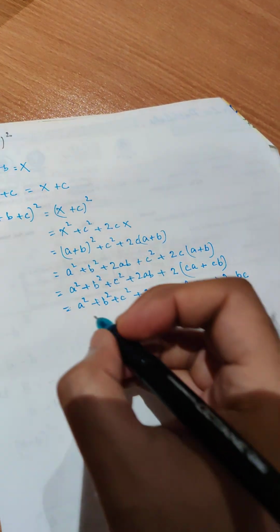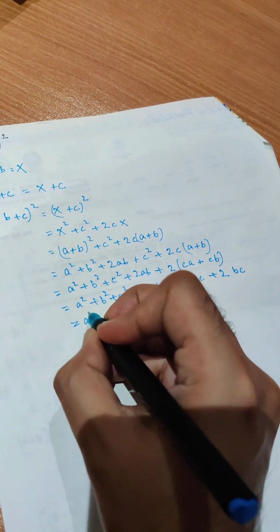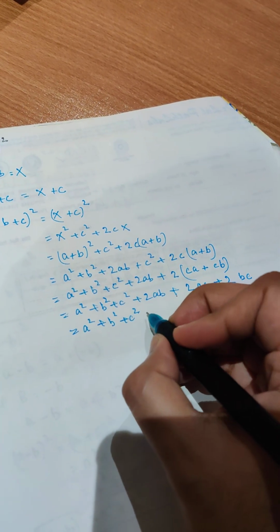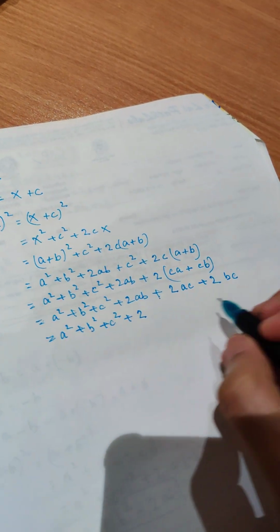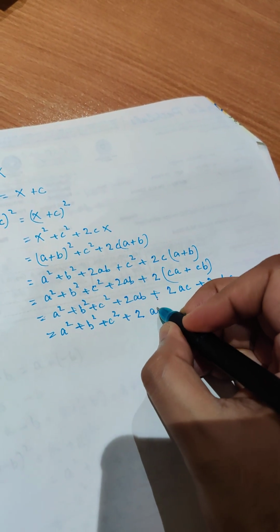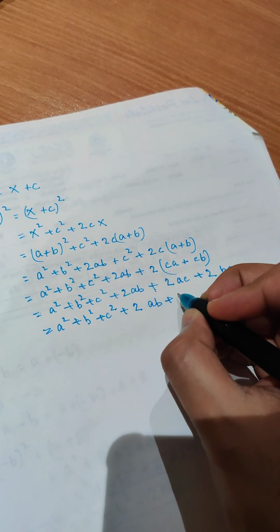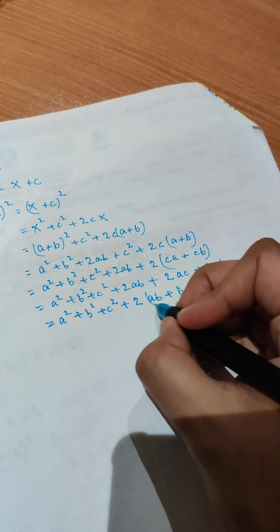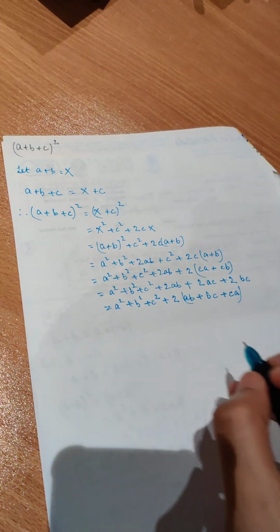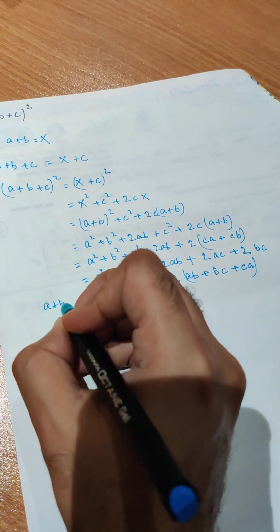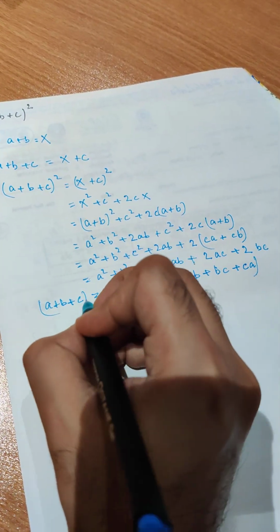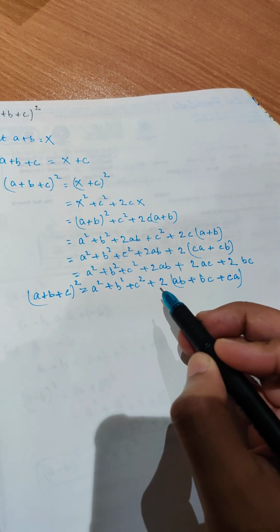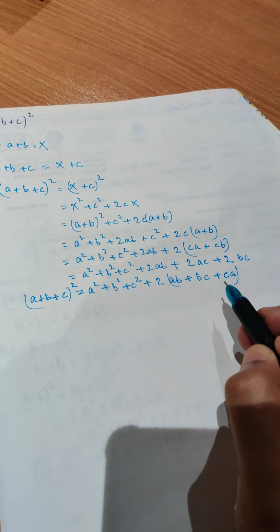This equals a square plus b square plus c square plus 2 times, we'll take 2 common, ab plus bc plus ca or ac. Hence we have proven that a plus b plus c whole square is a square plus b square plus c square plus 2 times ab plus bc plus ca.